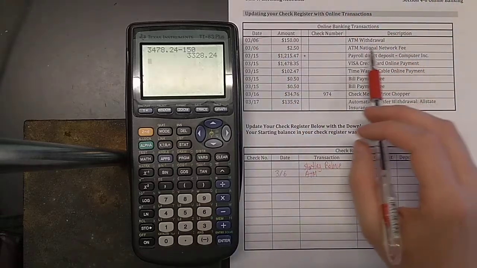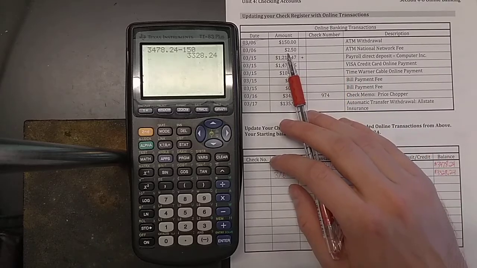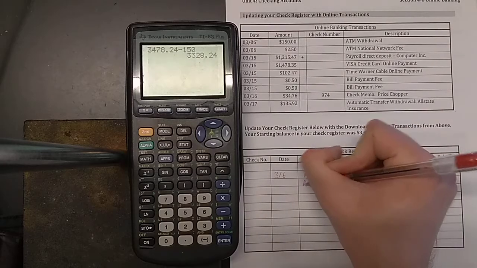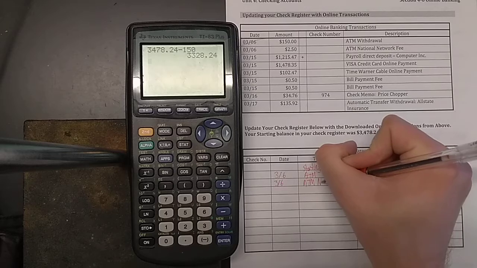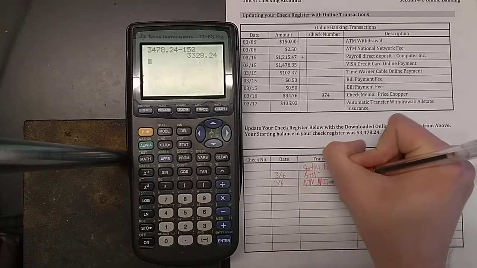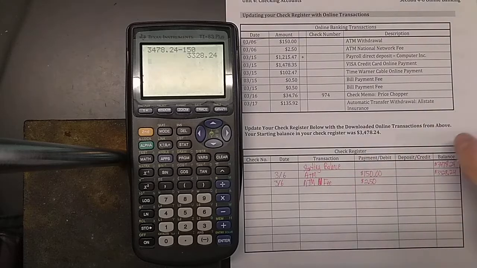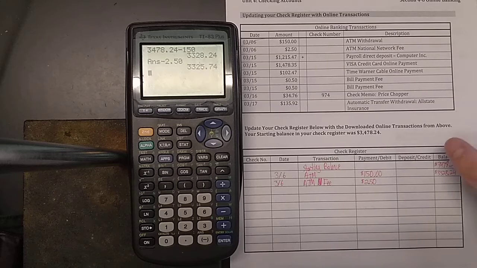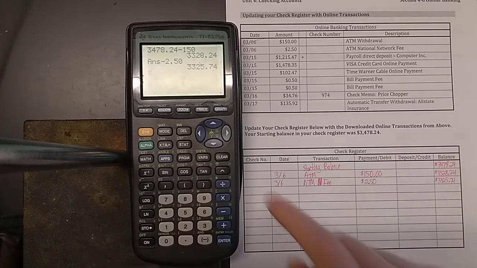There was also a surcharge when taking money out of the ATM because you were not using an ATM in your network, ATM National Network fee. So ATM fee means you pulled an additional $2.50 out of your account. So I subtract from your previous balance another $2.50. We're now at $3,325.74.